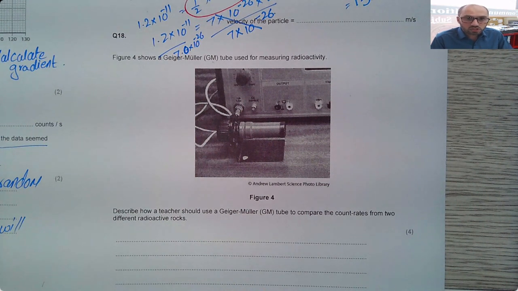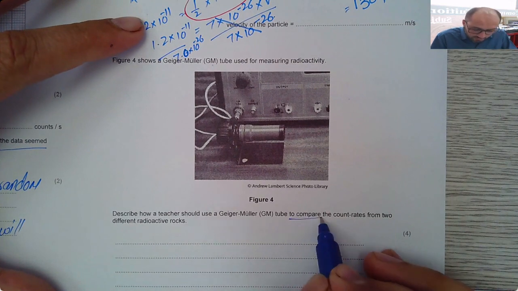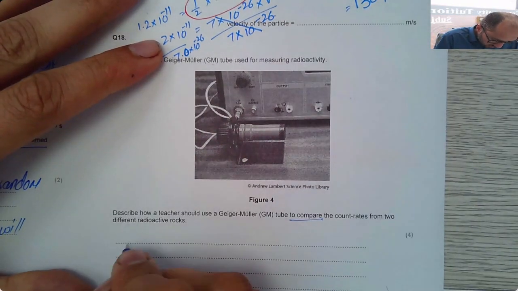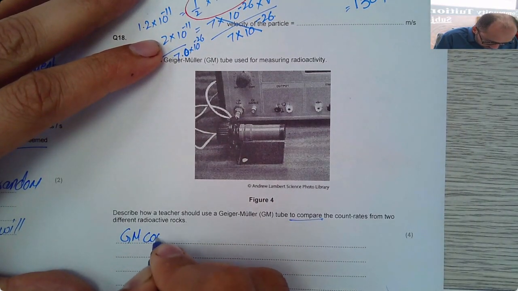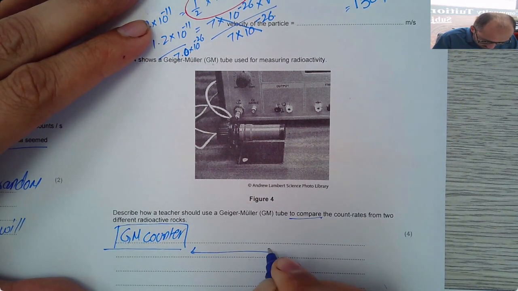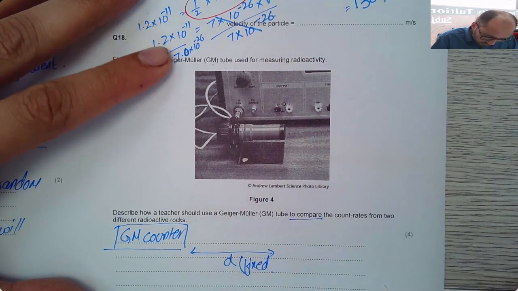Next question says figure 4 shows a Geiger-Müller tube used for measuring radioactivity. Describe how teachers should use a GM counter tube to compare the count rate from two different radioactive rocks. Now, first of all, in order to compare the count rate, we will have to determine the individual count rate for the two radioactive rocks. So first, the GM counter is over here. Here I'll use my distance D and it will be fixed.